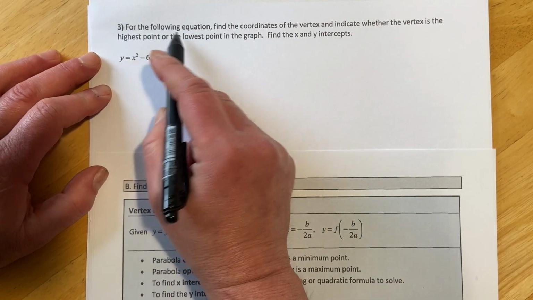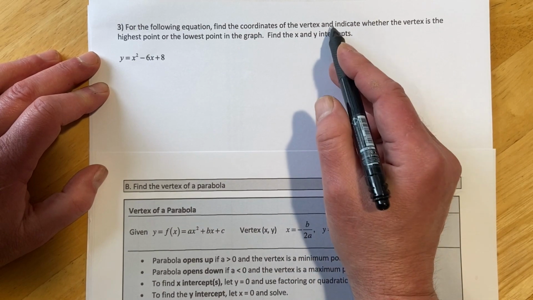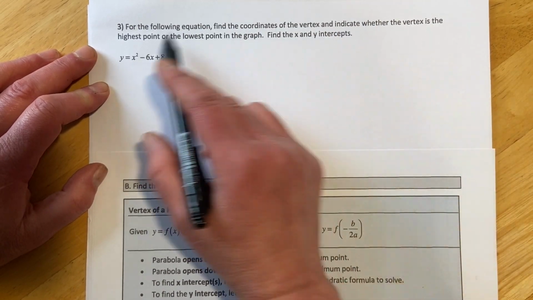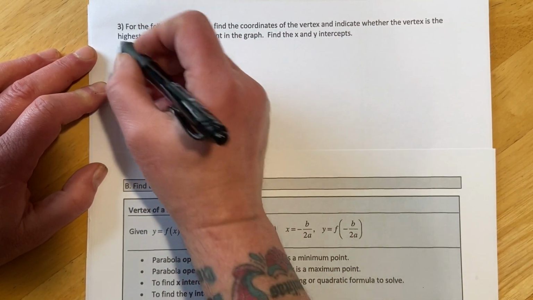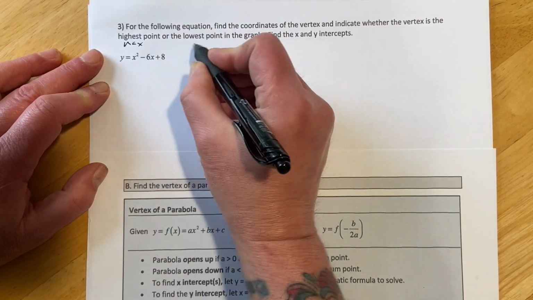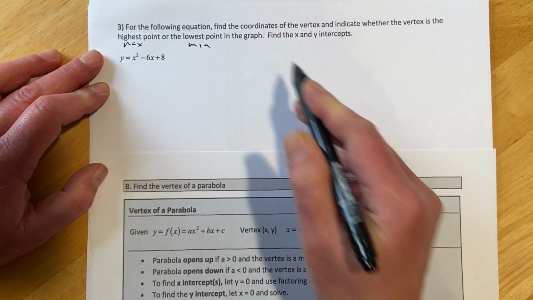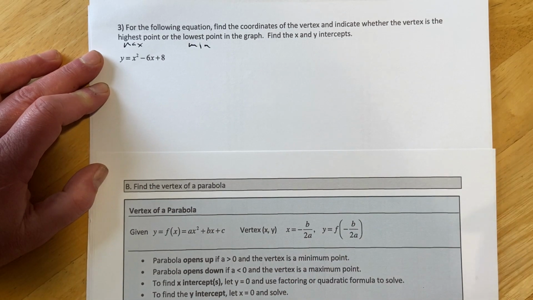Okay, so for the following equation, find the coordinates of the vertex, indicate whether the vertex is a high point or a low point. Also, that would be called a max or a min, which is what I'll likely refer to it as, and then the X and Y intercepts.